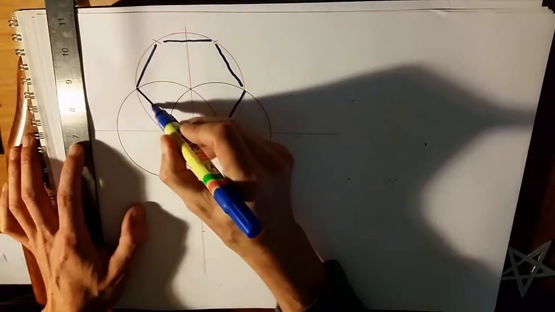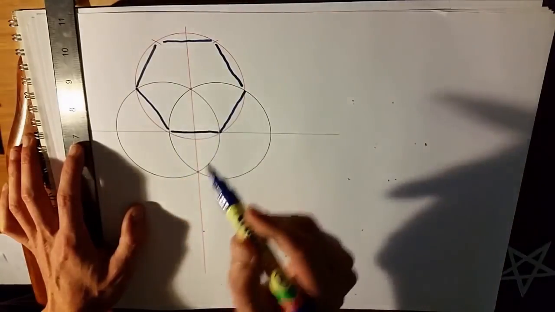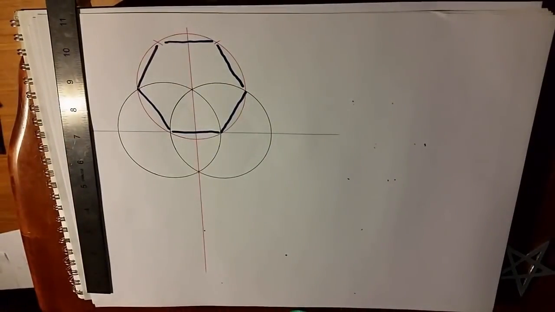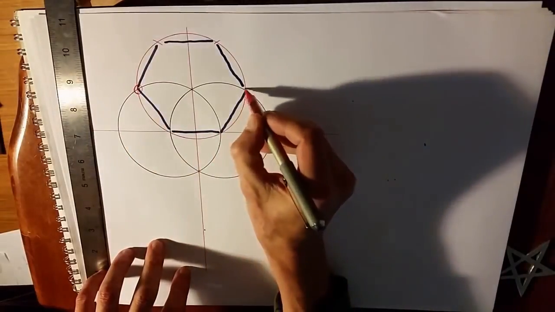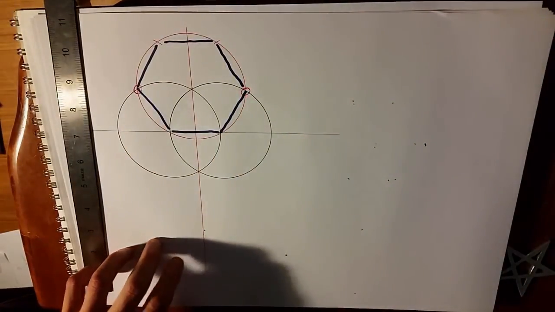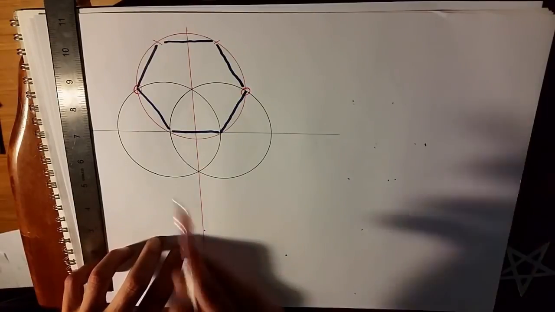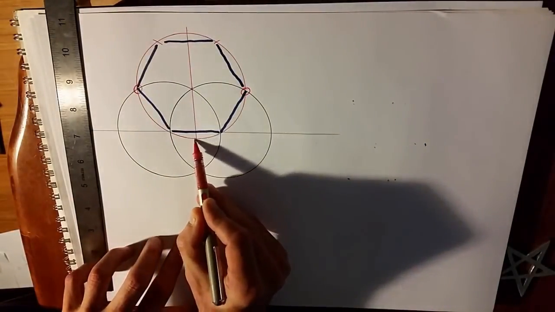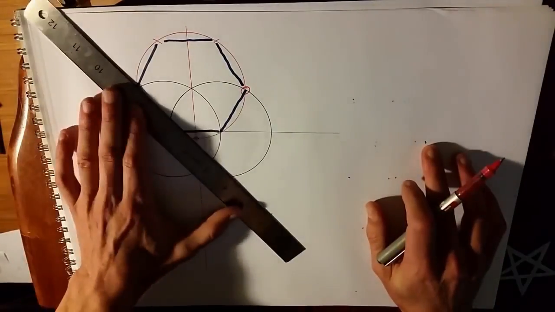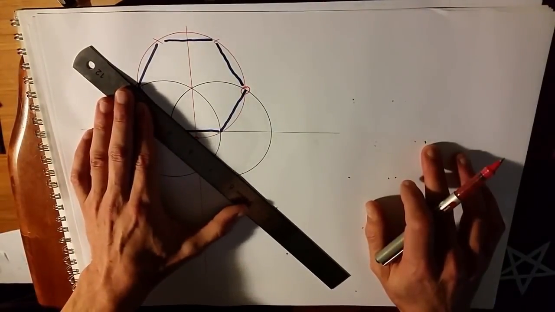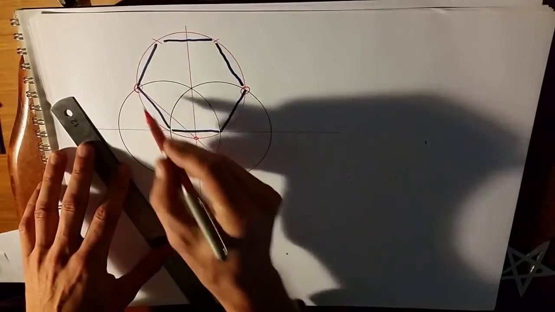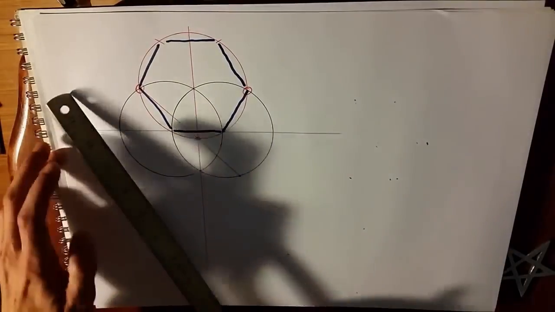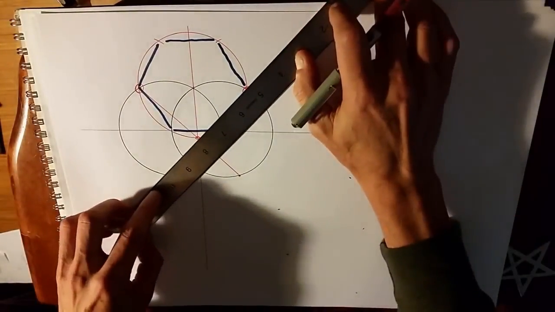Here we see the 6 points of a hexagon. Now to create a pentagon from that, this is the Durer method. So first we need this point, highlight it, and what we're going to do is to draw a line through this point. So we've drawn our line and we find where it touches. Repeat on the opposite side.